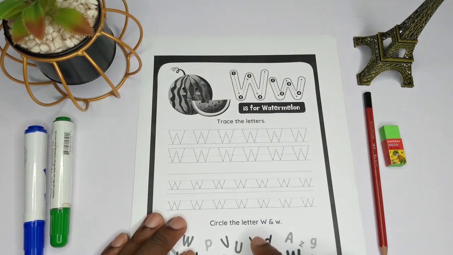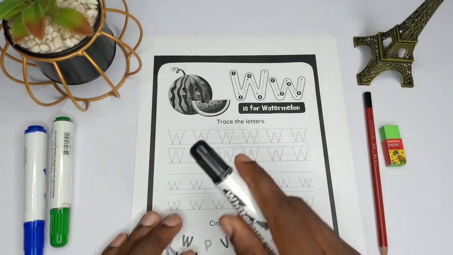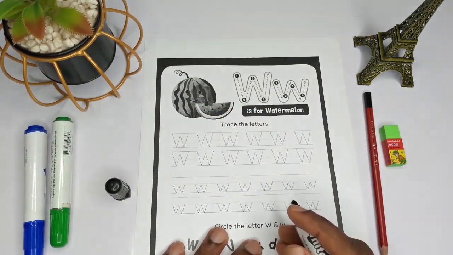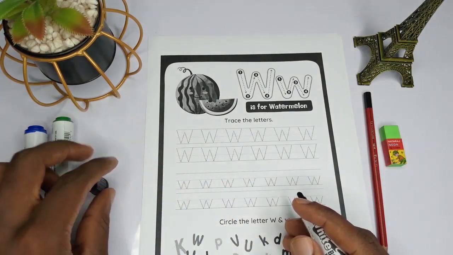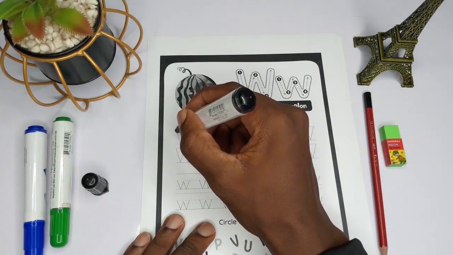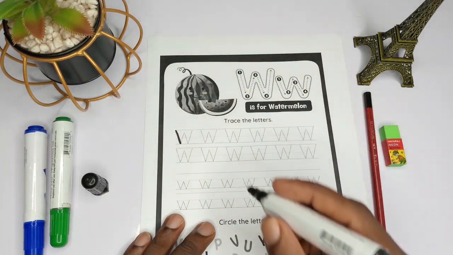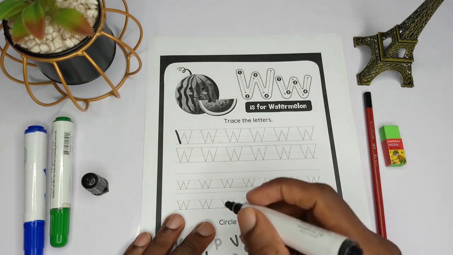Alright, so let's have a look at the practical application of this. Like I said, we have our dotted guidelines over here to help us. So what I will do is write my slanted or diagonal line over here, as you can see.